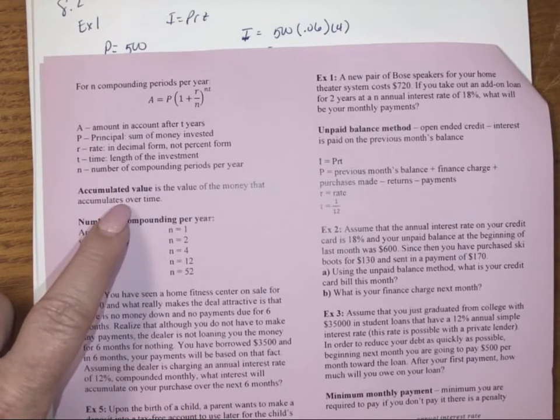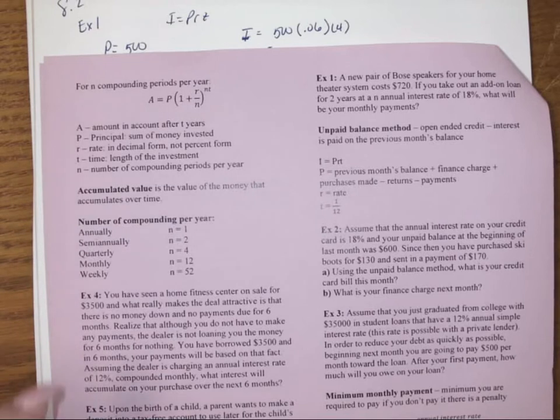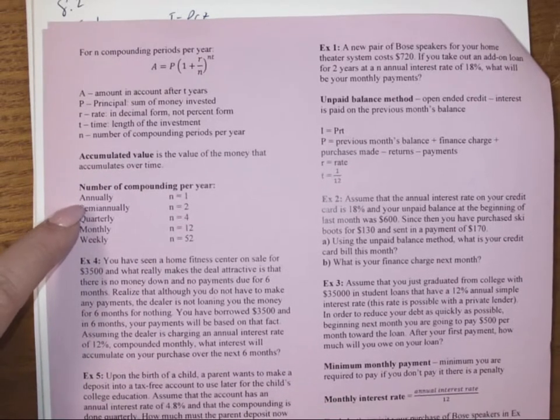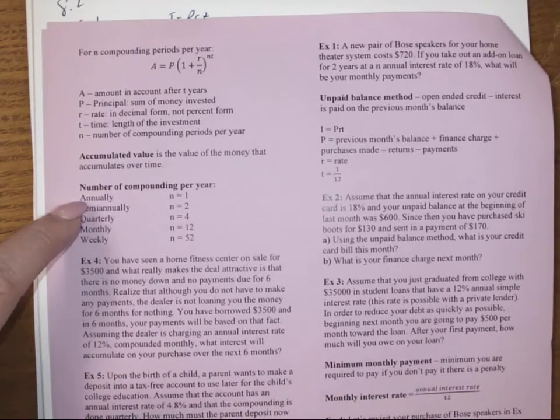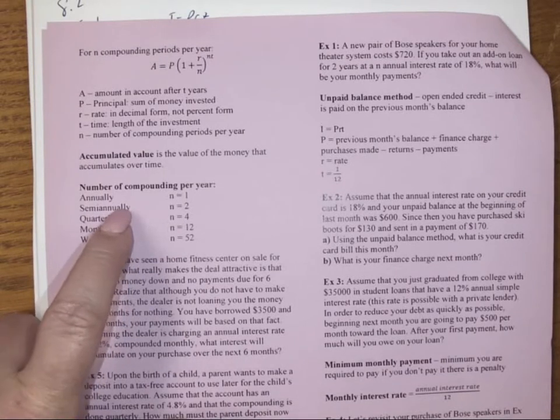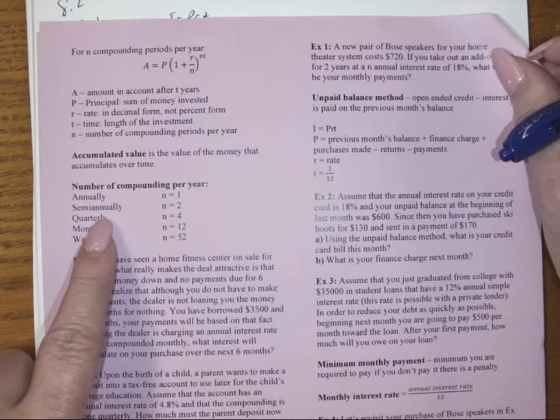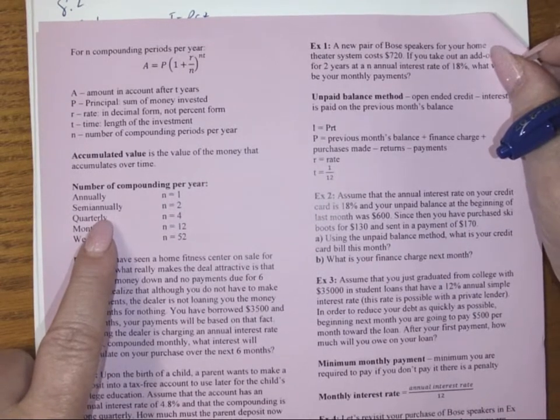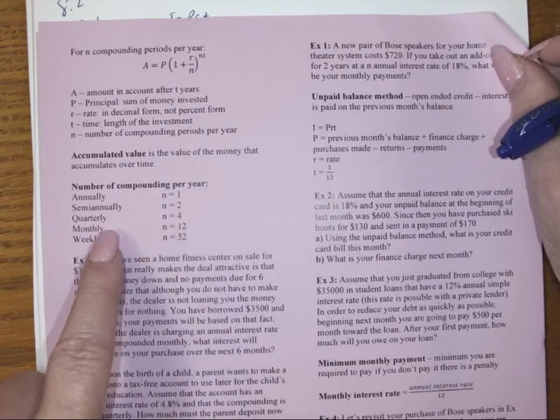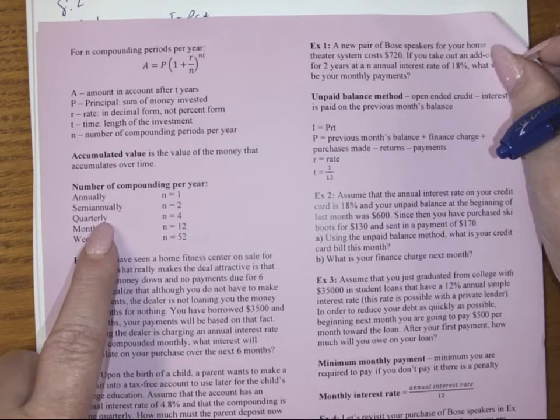So for your accumulated value, it is the value of the money that accumulates over time. The number of compounding periods per year, if it's annually, that means it happens once a year. So it's 1. Semi-annually, think about that as a semicircle, a semi-truck. That happens 2 times. It's got 2 parts. It's twice a year.